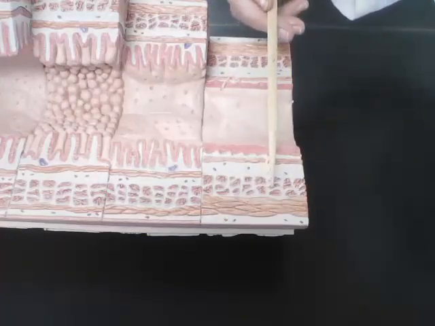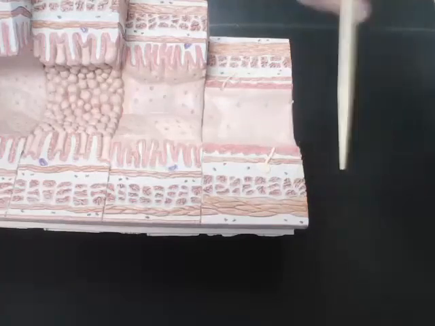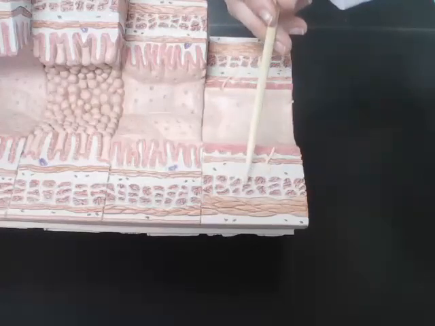Now remember with the esophagus, the first third of the esophagus is going to actually be made of skeletal muscle. The middle third is going to be kind of mixed, and then the final third is going to be made of smooth muscle as we go down.